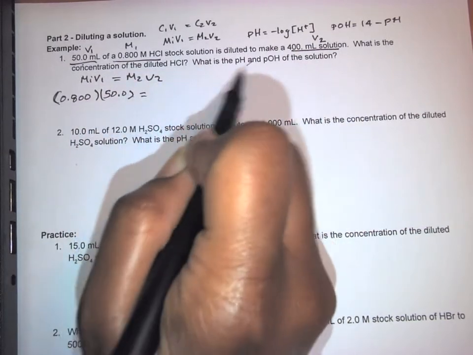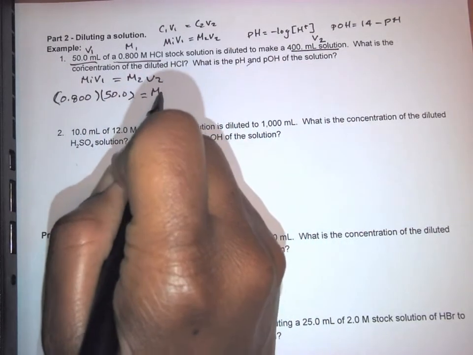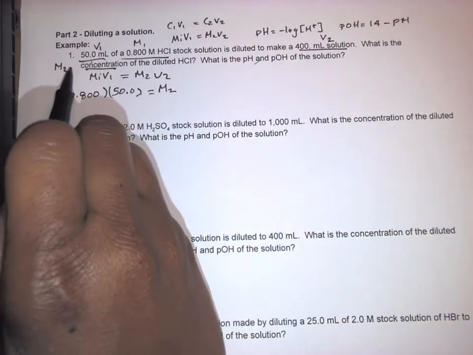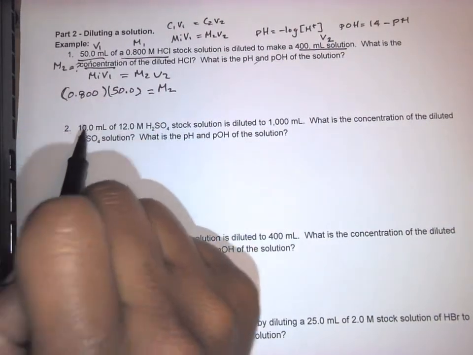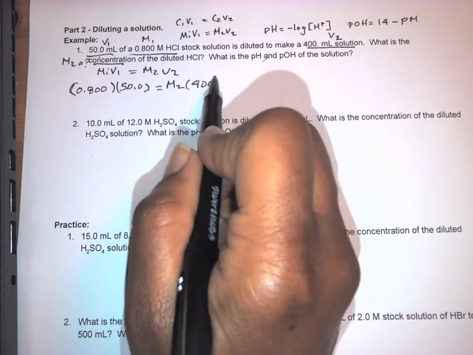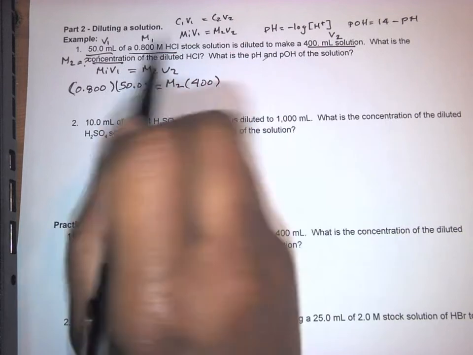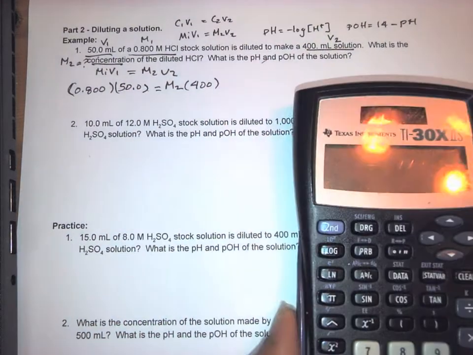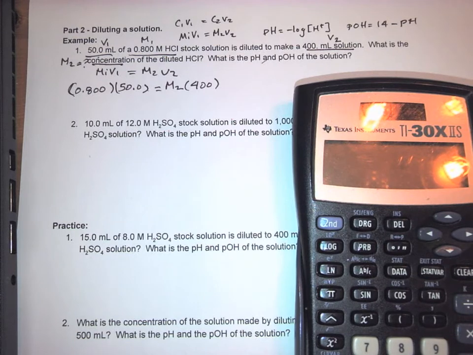And then my M2 is what I'm looking for, because I want the concentration. M2 is equal to question mark. And my V2 is going to be the 400 milliliters. So as long as your units are the same for your volumes, you don't need to divide it or convert it to liters.